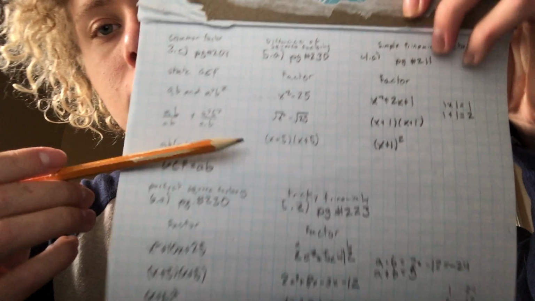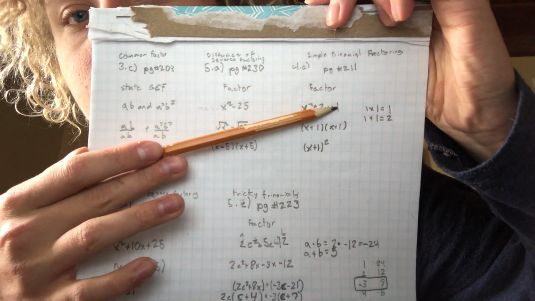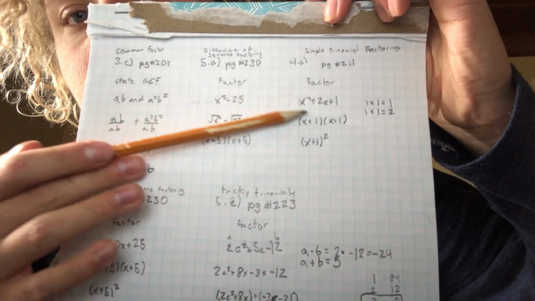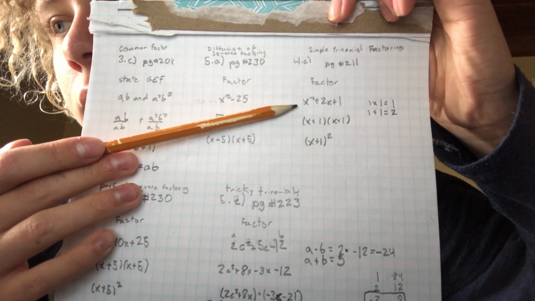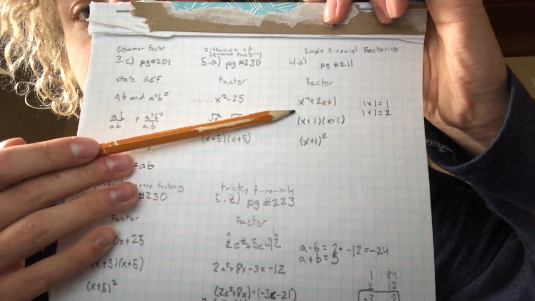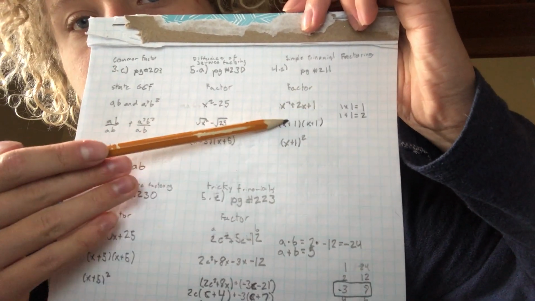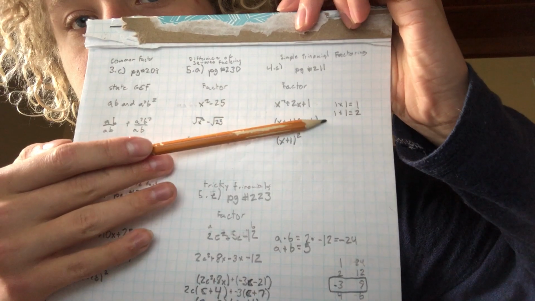because the final number, the plus 1, and sorry, let me restart that. So we need to find a number that is the product of x squared and 1, which is basically just 1 times 1, which is 1. So 1 times 1 is 1. And then when added together gets us 2x, which is 1 plus 1. So you just break that apart.